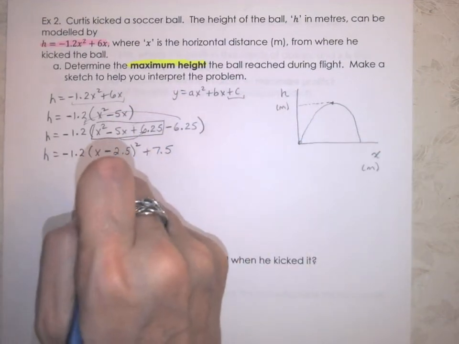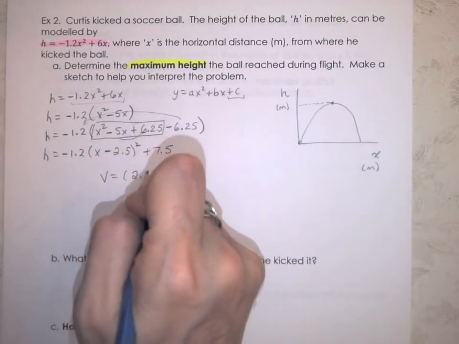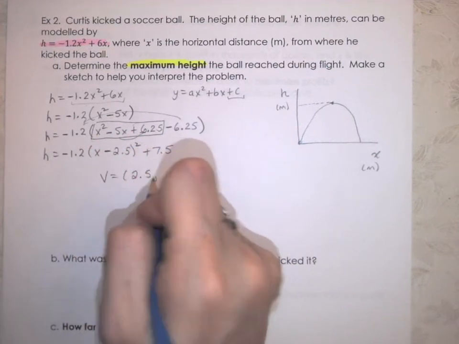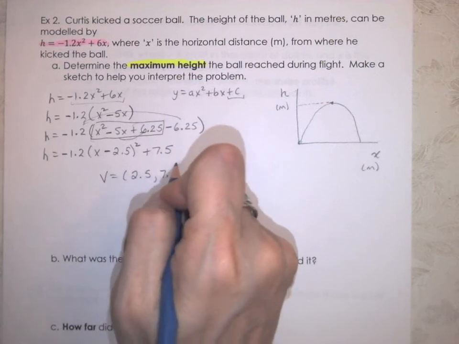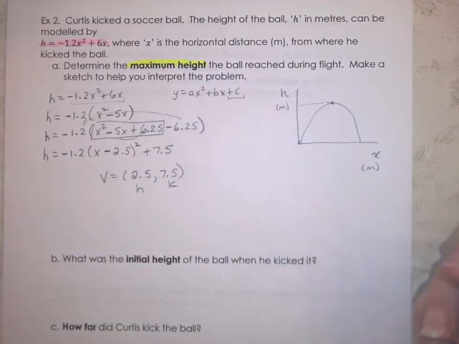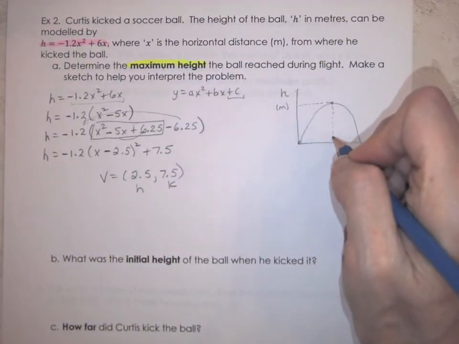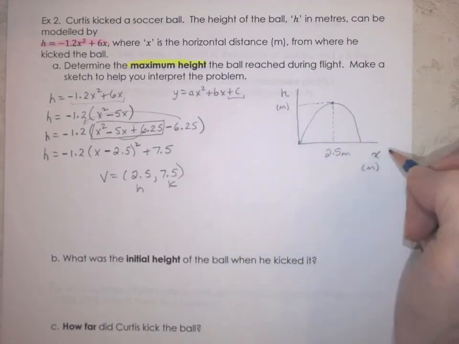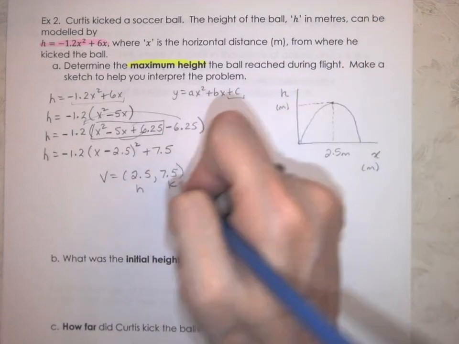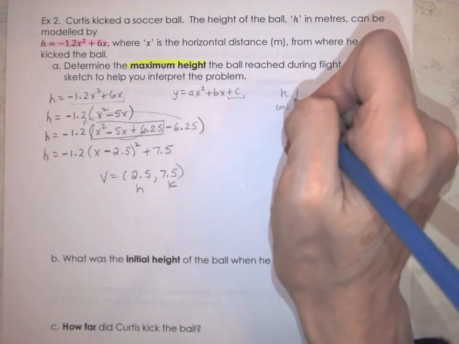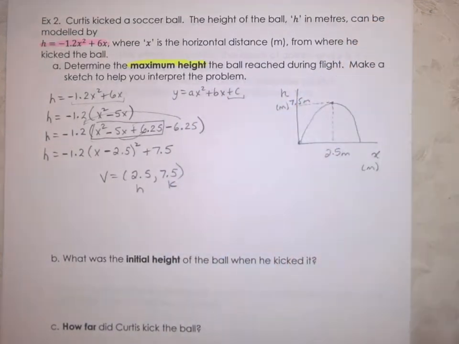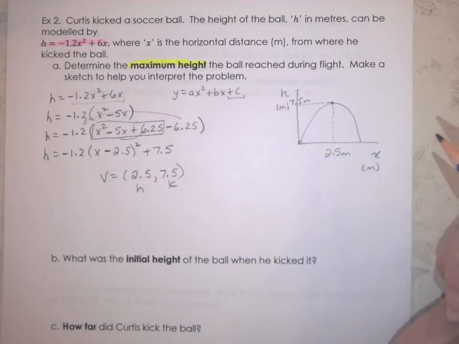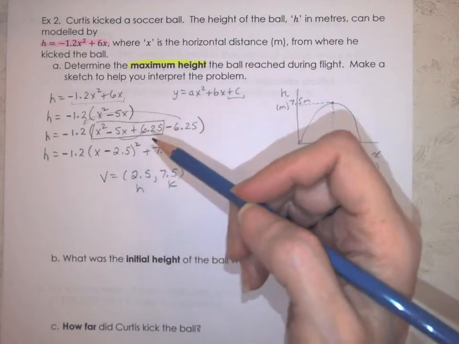So that means our vertex is 2.5, because we have a minus here, so our h is going to be positive, and 7.5. There's our h and our k. So that means this is 2.5 meters, because you kicked, that's your horizontal distance, and then your vertical distance, your k, is 7.5 meters.